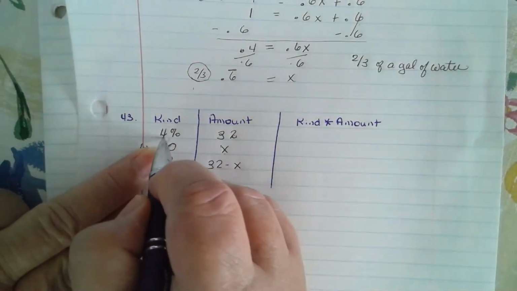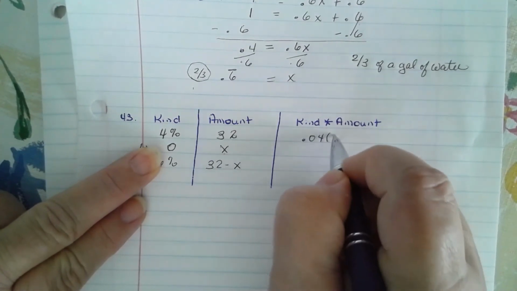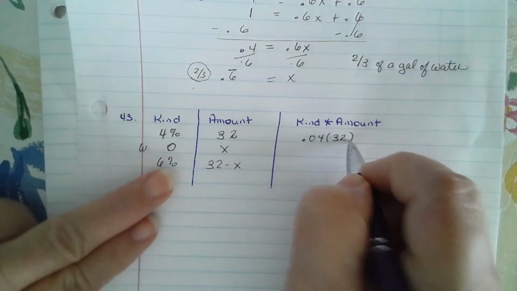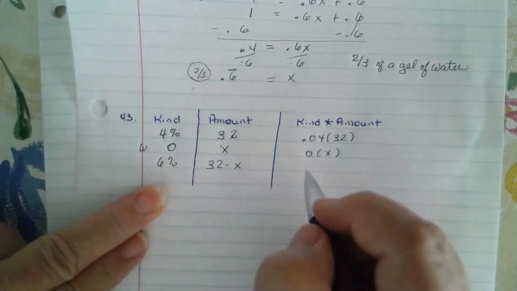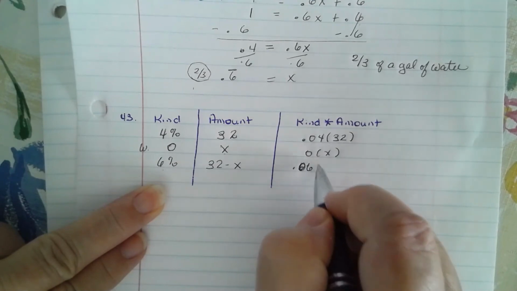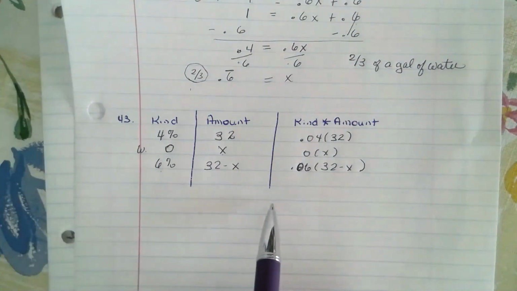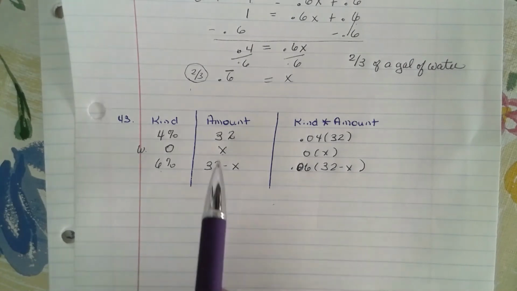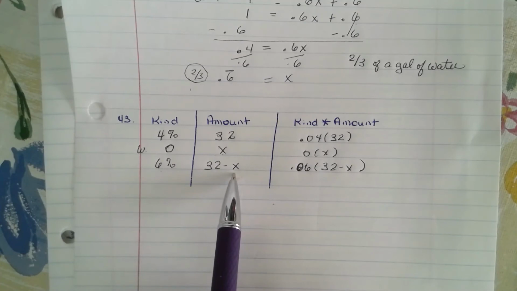So we're going to convert this to a decimal, so that'll be 0.04 times 32, and then 0 times x, and convert this to a decimal, 0.06 times 32 minus x. And again, what makes this one different is that because we're using the evaporation process, we're actually removing something. So that's why this is minus here.